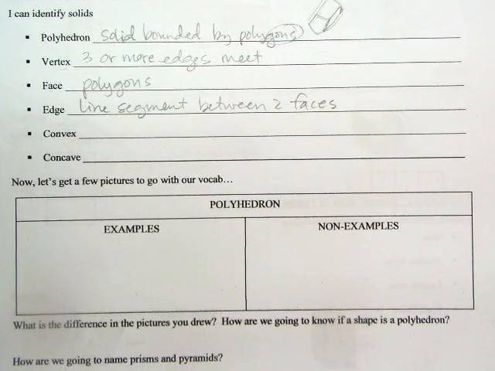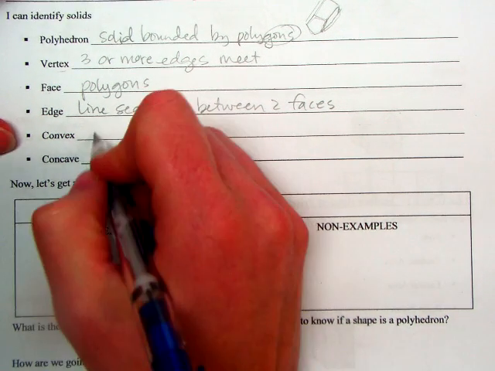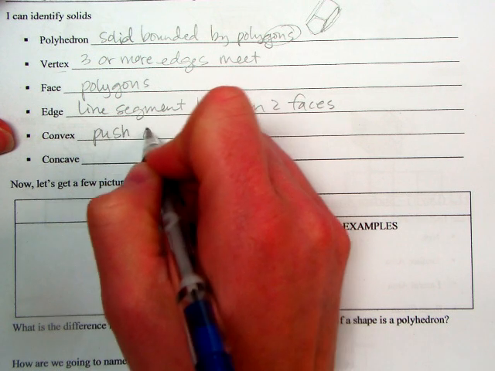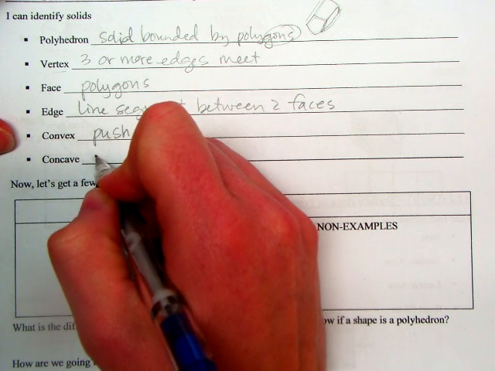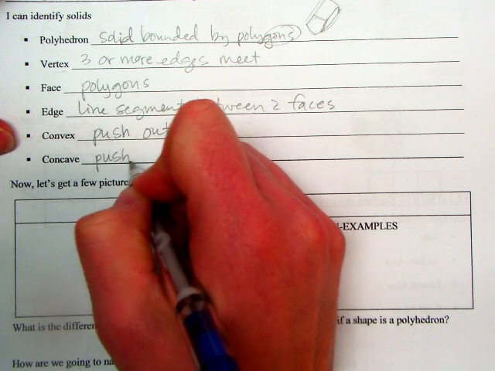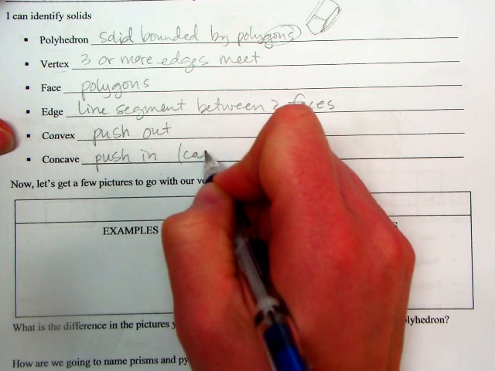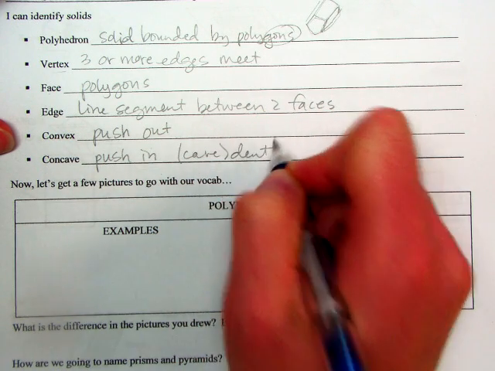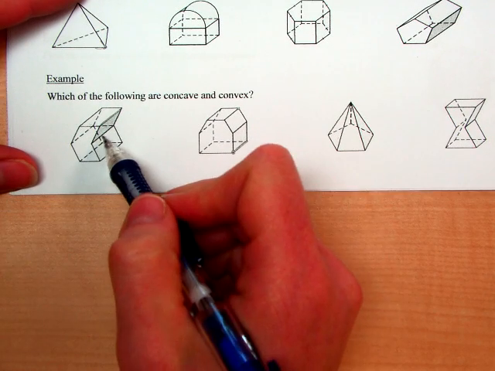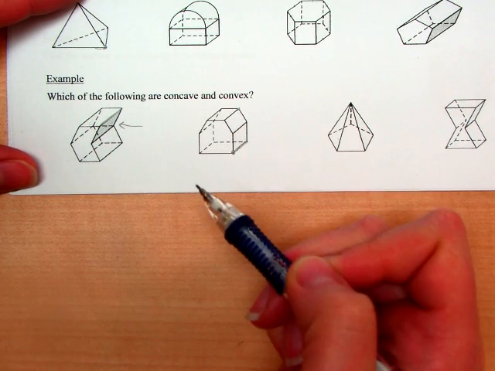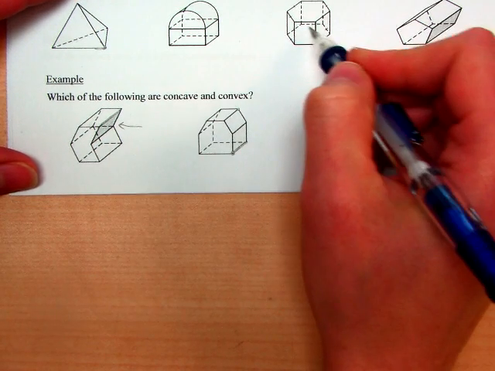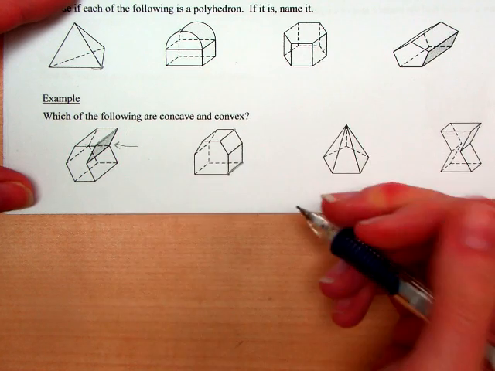Okay? Convex and concave, we've done these words before. Convex is when the entire shape is pushed outward. I'm just going to say push out. Concave has a cave in it. So there is a part that was pushed in, or there's a cave, or there's a dent. Any of those types of words to describe that. This would be concave because it has a dent. It has a part that was pushed in. This would be convex. Everything is pushed outward. There are no dents. Okay?